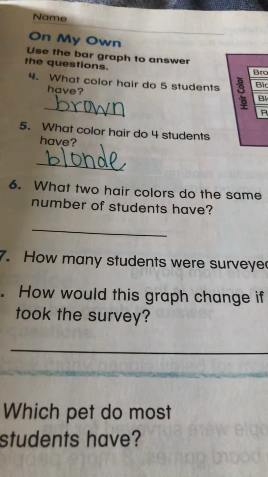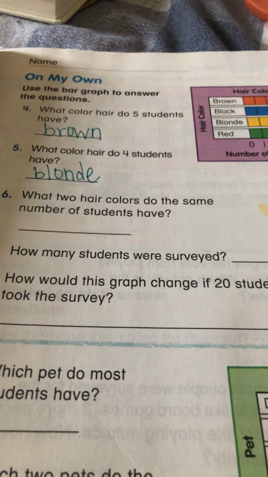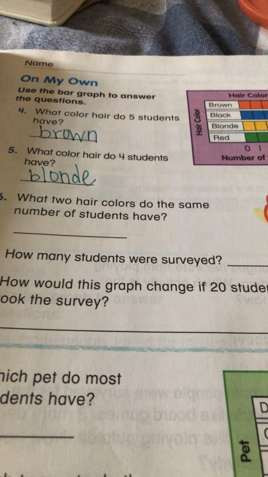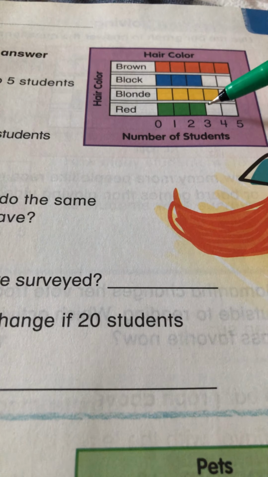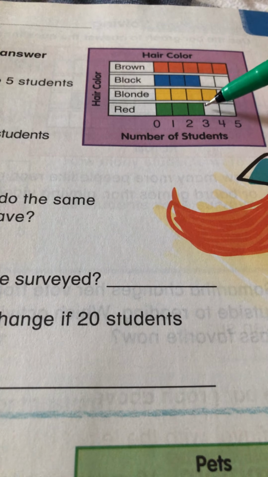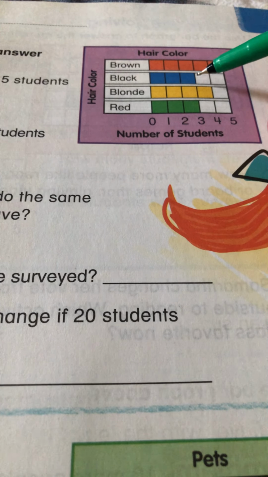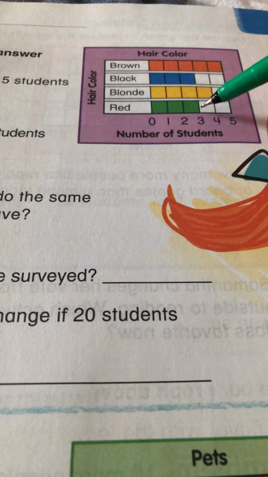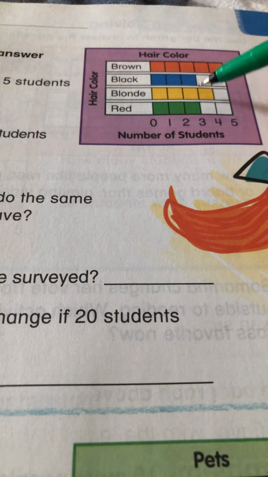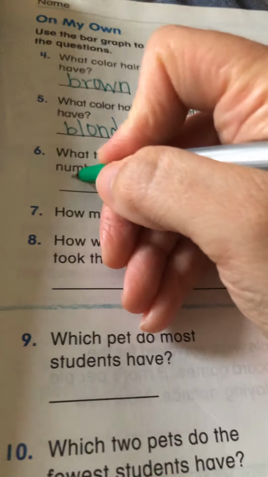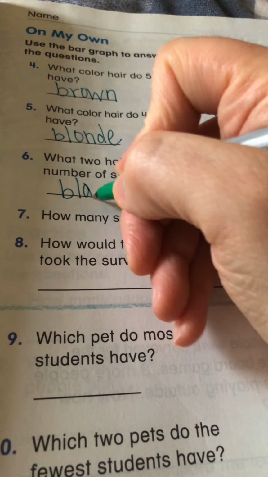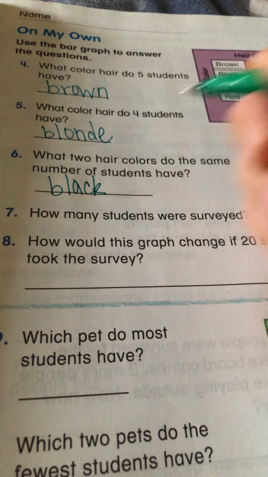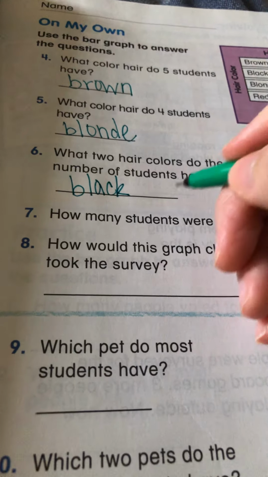Number 6 says, what 2 hair colors do the same number of students have? So you can see right here, and I like that they color coded it for us. If I look right across all the numbers, black and red, they match up. See, they both match at 3. So my answer is black and red. If at any time when you're doing your bar graphs you want to color code them like these, that's actually a really good idea.